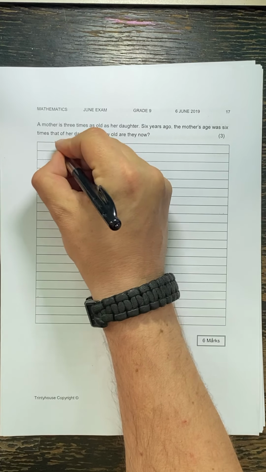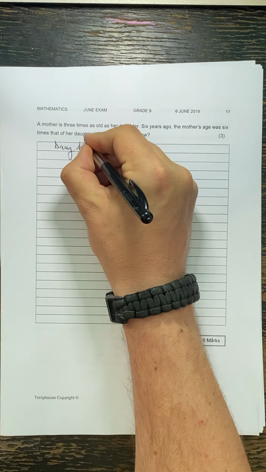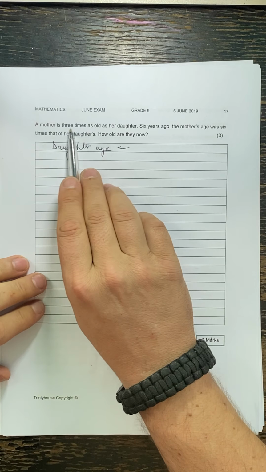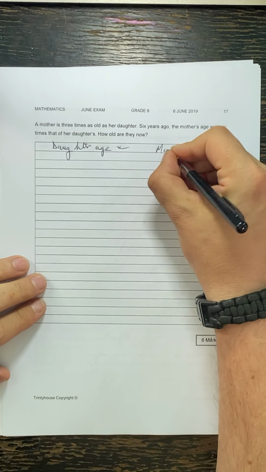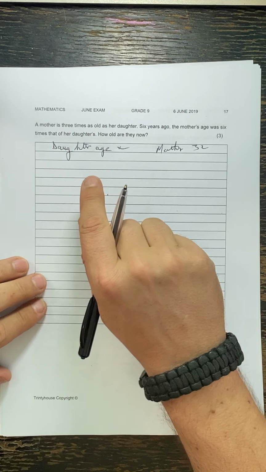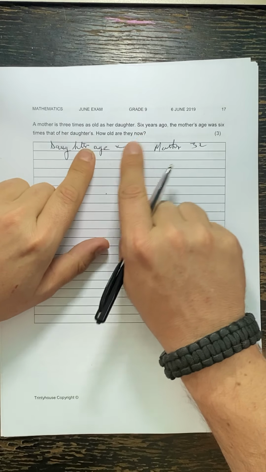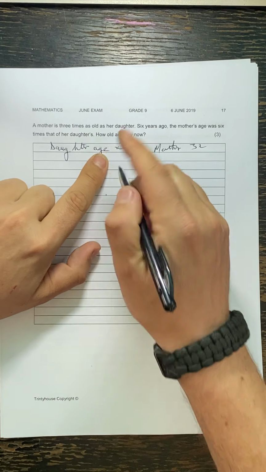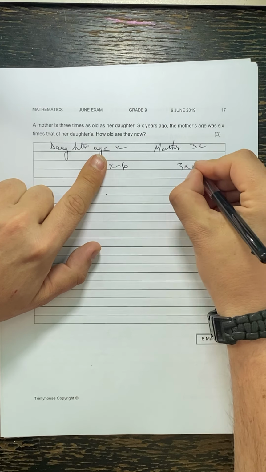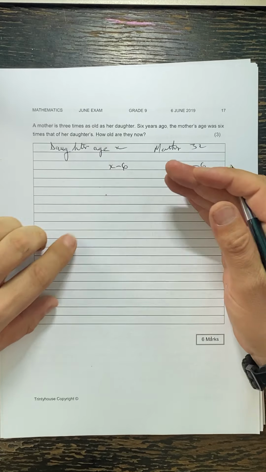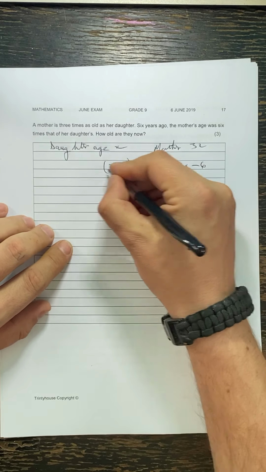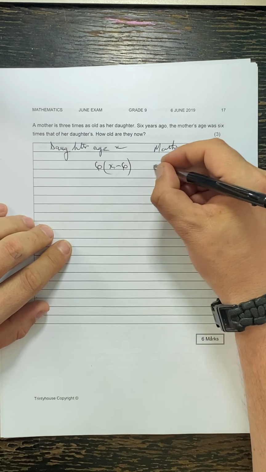So what I'm going to do is make the daughter's age be x, because I don't know what it is. So it says here the mother is 3 times older, so the mother will now be 3x. 6 years ago, that's what they're saying here, the daughter's age would be x minus 6. Her mother's age would be 3x minus 6. That's 6 years ago. And it says here that the mother's age will be 6 times the daughter's. So this will be 6 times the daughter's, and this will be equal.